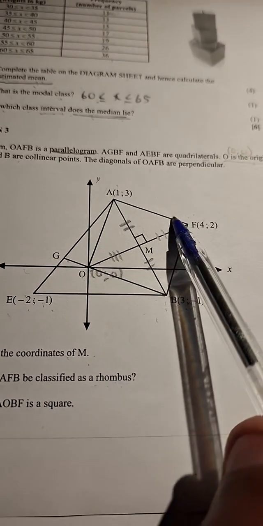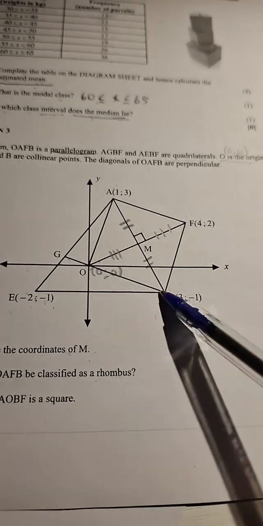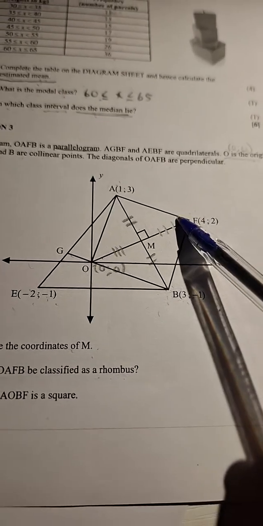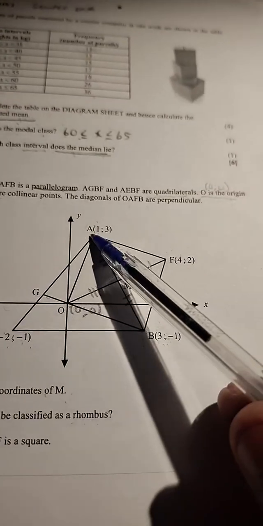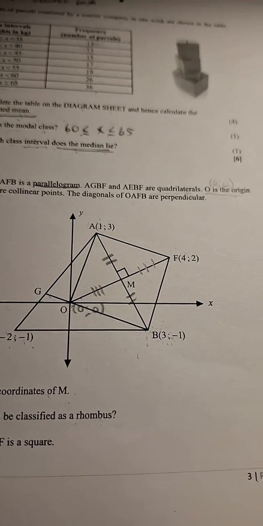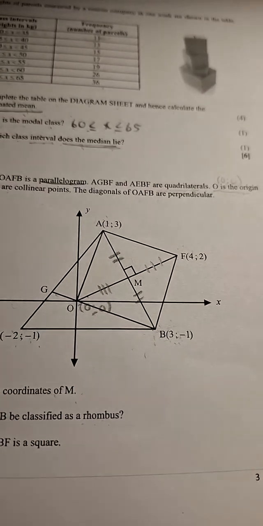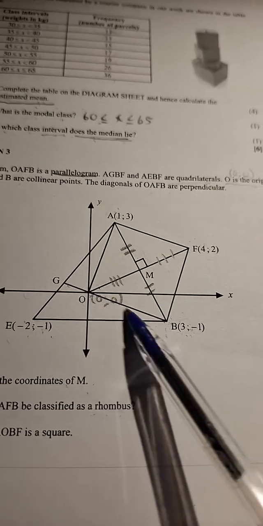Then all you do is simply calculate the gradient of AF. Or if you did not calculate this gradient, but you calculated this one in the previous question to answer this question, then of course you are going to say the gradient of AF is equal to 3, and then -1/3, and then you are going to say as proved above, and then you calculate the gradient of OB.